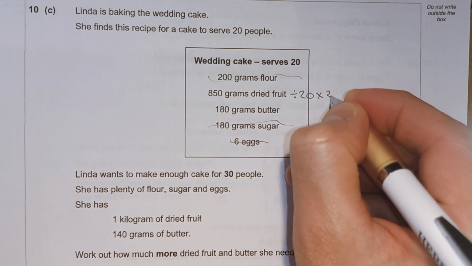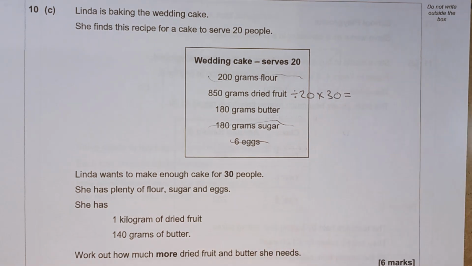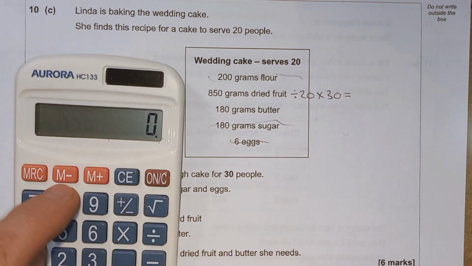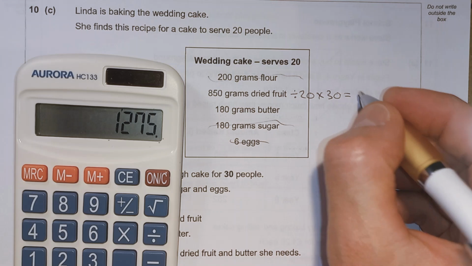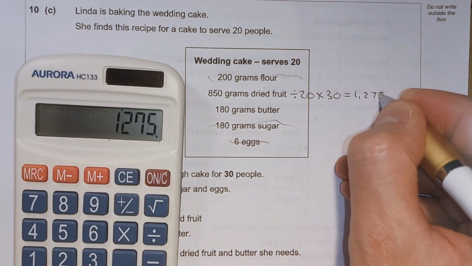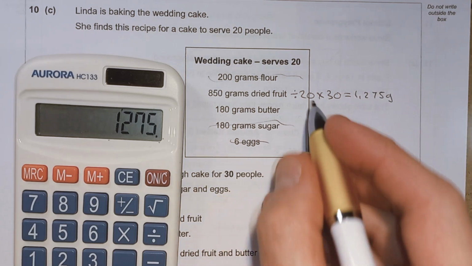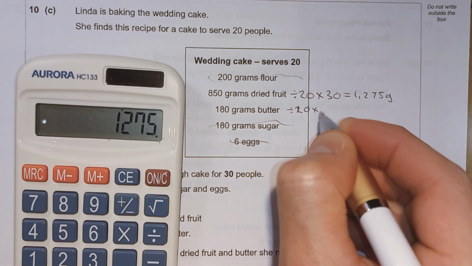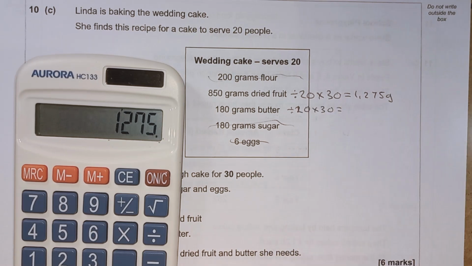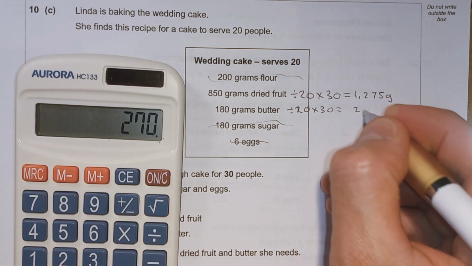Then if we multiply it by 30, that tells us how much we need for 30 people. So 850 divided by 20 times 30. And we get 1,275 grams. We can do the same with the butter. Divide it by 20 and then multiply it by 30. And we get 270 grams.